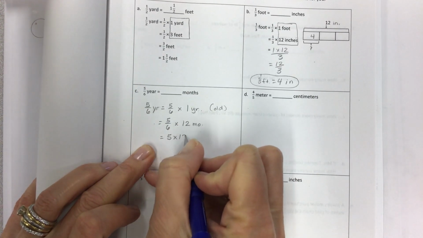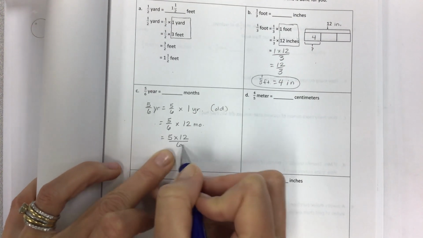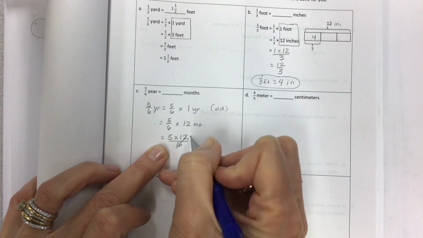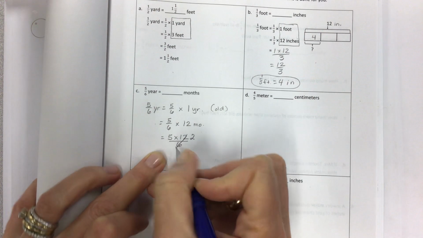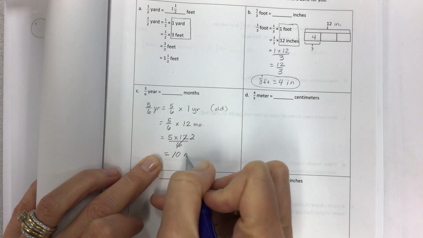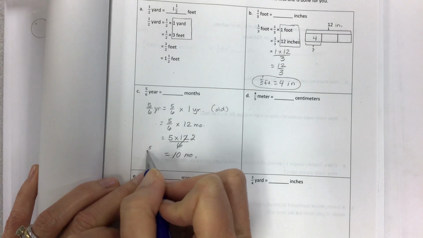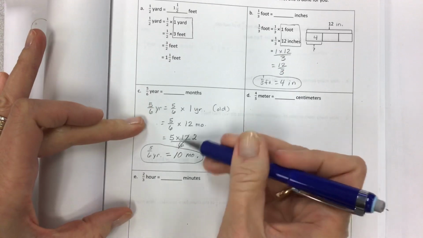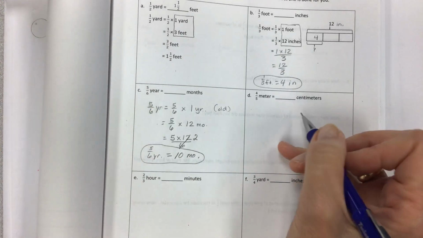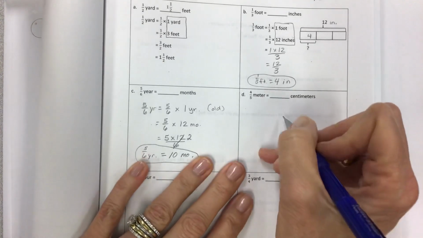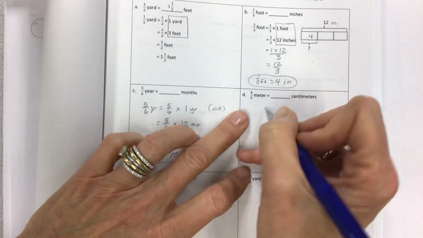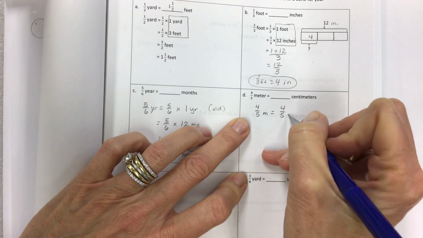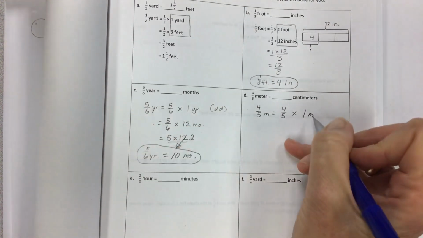Now I've got 5 times 12 over 6. And remember the commutative property. I can move this around. 12 divided by 6 is 2. Now I have 5 times 2, and I get 10 months. And so 5/6 of the year is equal to 10 months. So you can kind of do it like in one step here. If you use the tape diagram, you will have to end up multiplying by the 4 if you only find one unit. That always seems like a hassle for me, because I want to show you guys how to do everything quickly.